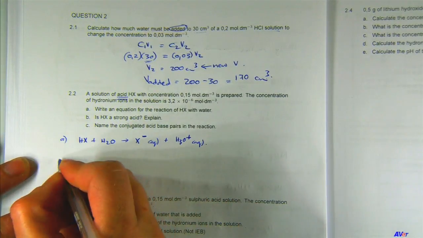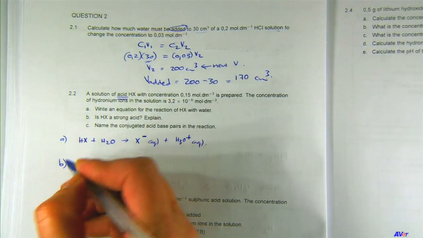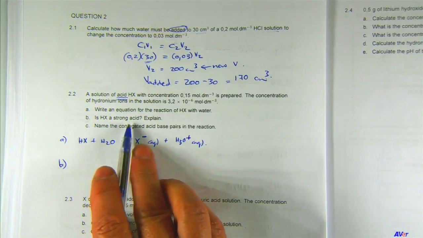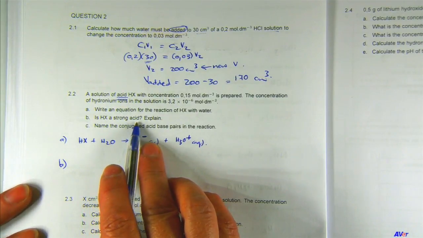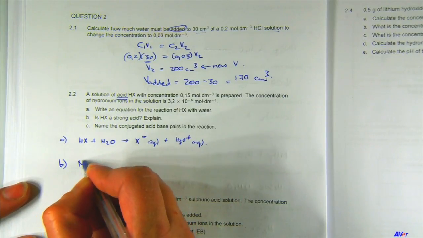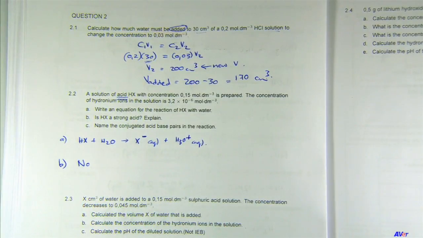Right, and now we get to the second part, and the second part is the more interesting part. They are asking, is this a strong acid? And the answer was? And the answer was no. Right, okay, let's talk about this. What is your definition of a strong acid? Ionized completely.